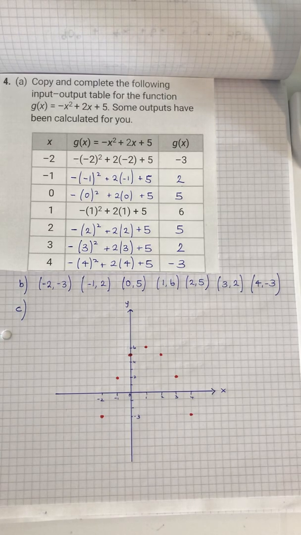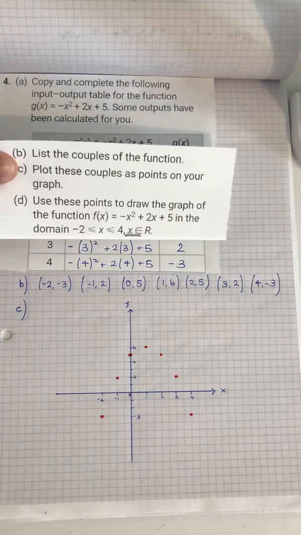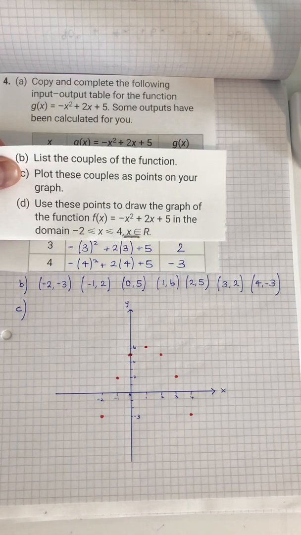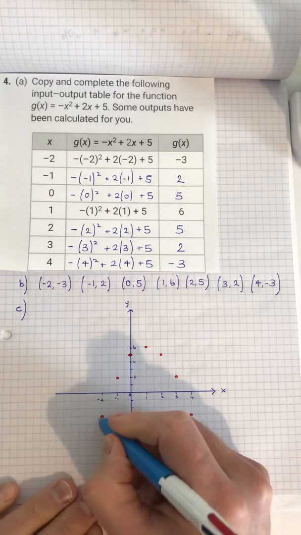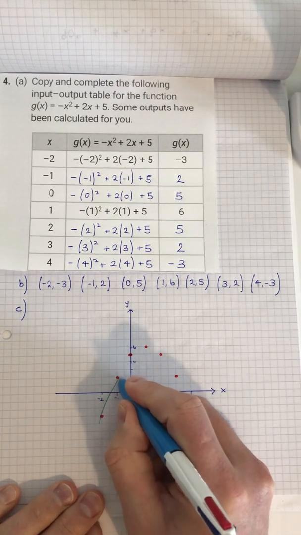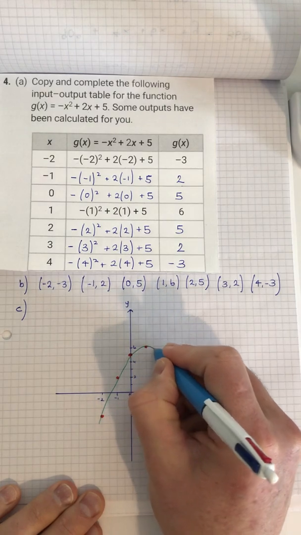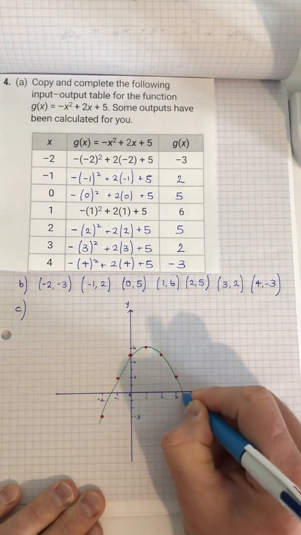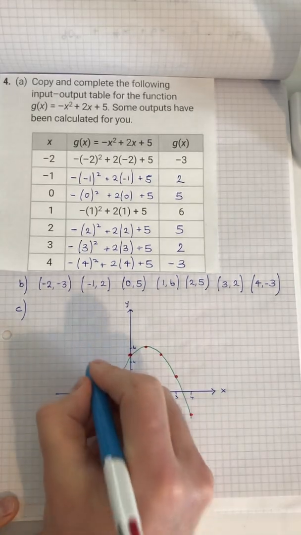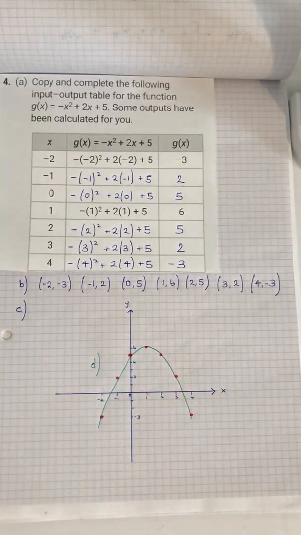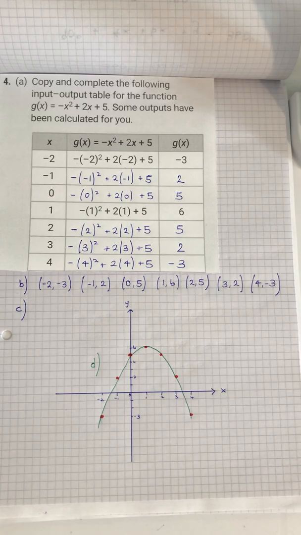And for part D then, we're going to use these points to draw the graph. So to draw the graph, I'm going to join the points in a smooth curve like so. And that's part D, draw the graph. Okay? That's question number 4.